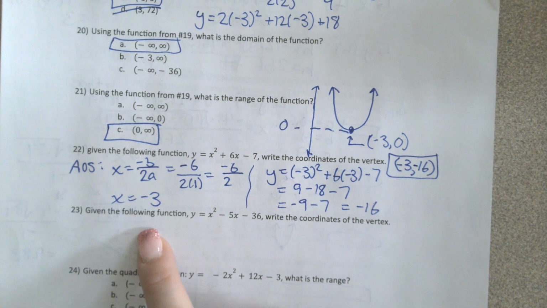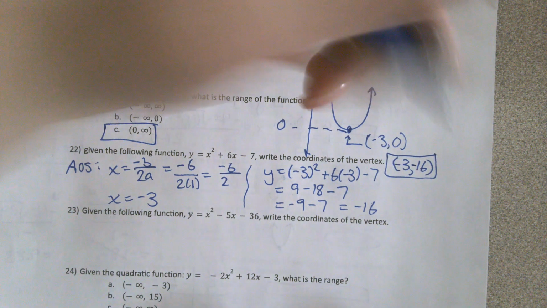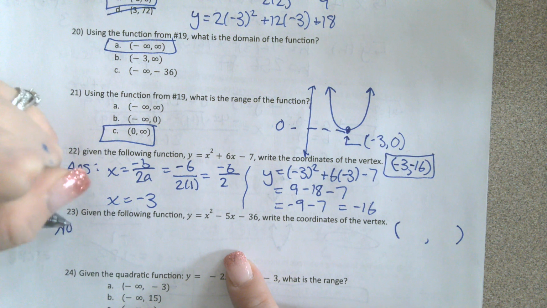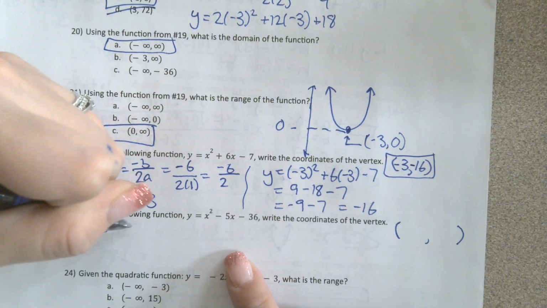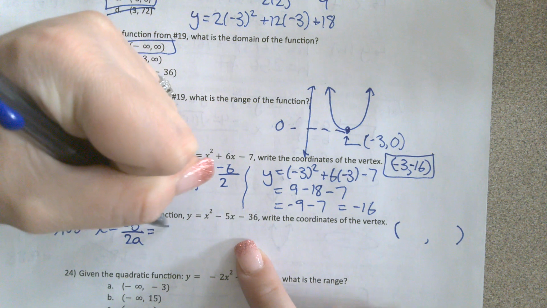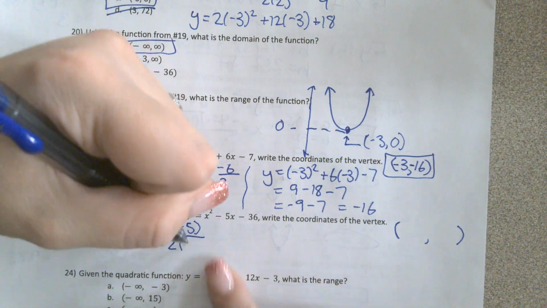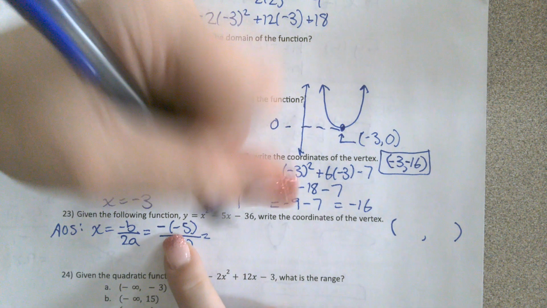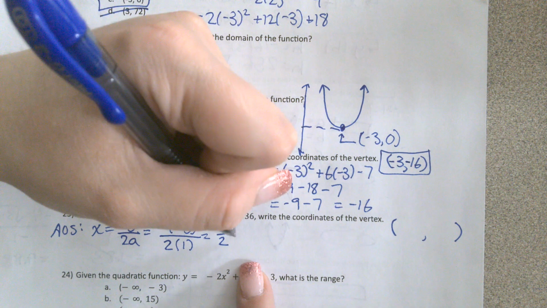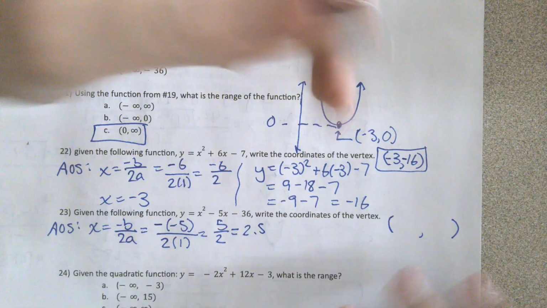23, given the following function, y equals x squared minus 5x minus 36, write the coordinates of the vertex. I am doing the exact same thing here. Axis of symmetry, x equals negative b over 2a. That's how you find the x value. Negative b is negative 5 over 2 times a is 1. Negative 5 is positive 5 over 2. You can leave as 5 over 2 or you can write it as a decimal. Let's do that. It's a nice decimal. It's 2.5.